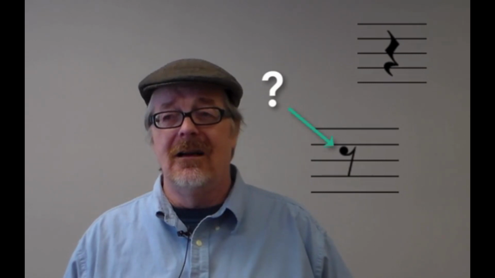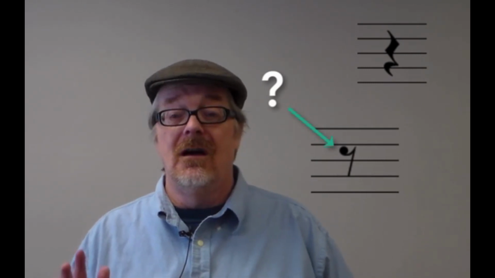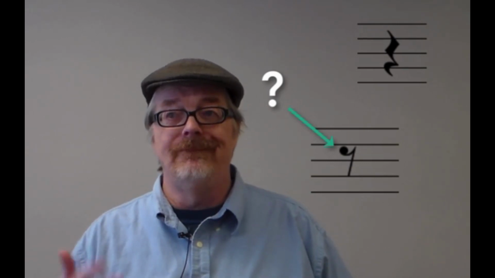I also noticed that the eighth rest looks like a 7 with a little blobby ball thing at the end. I honestly don't know why an eighth rest looks like a 7. But they did add an extra flag onto it to make the eighth rest look like a 16th rest. So that's kind of like the way the notes work. But some things you're just going to have to remember.